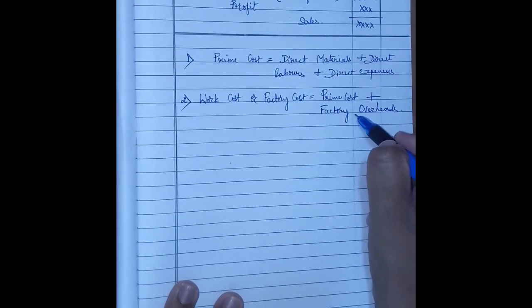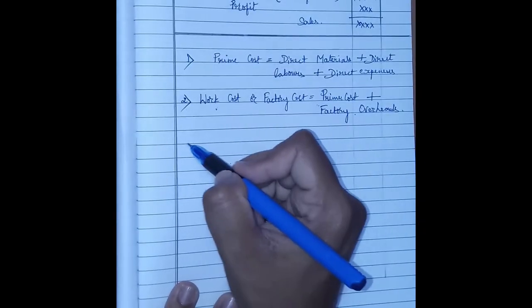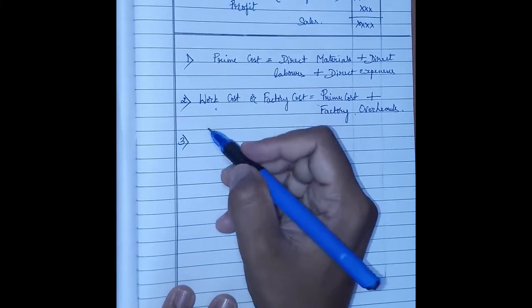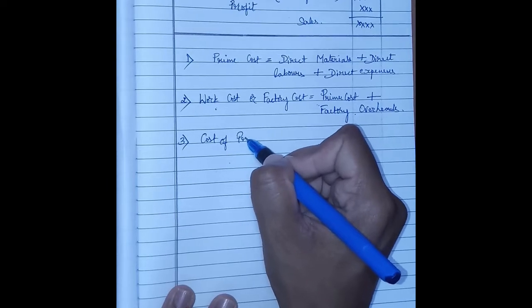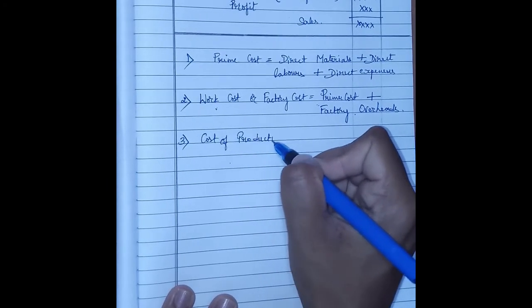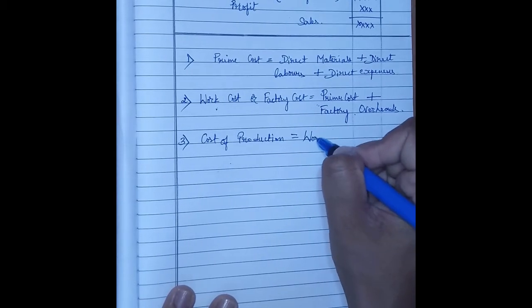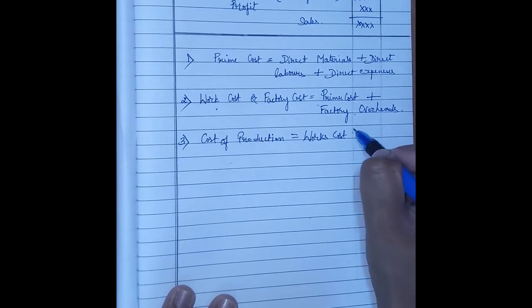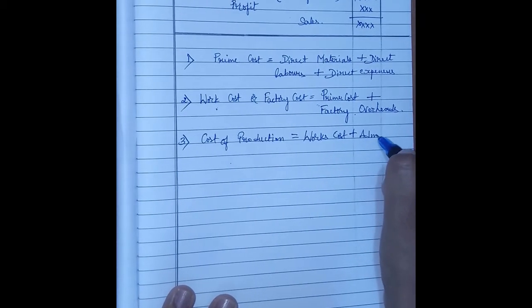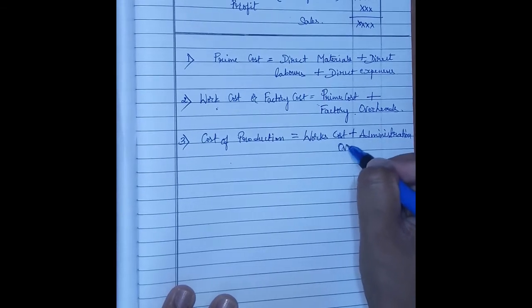So from factory overheads and prime cost I will get a work cost. So the next step is your cost of production. How will I get the cost of production? Cost of production equals works cost plus administrative overheads.